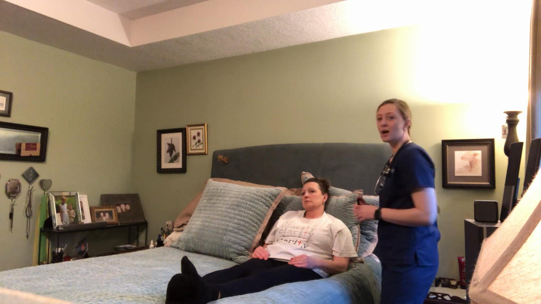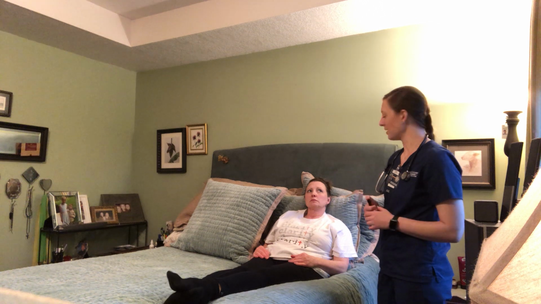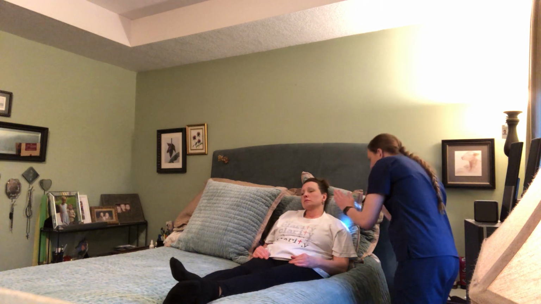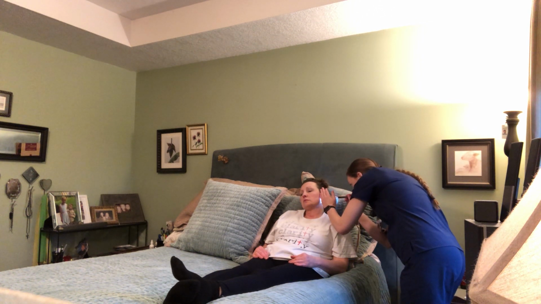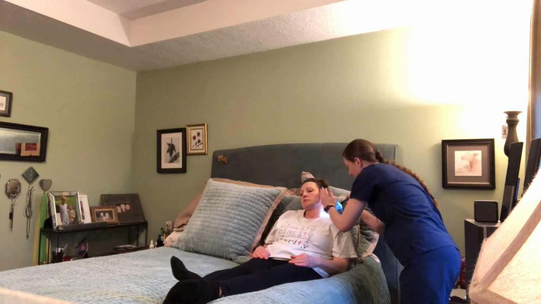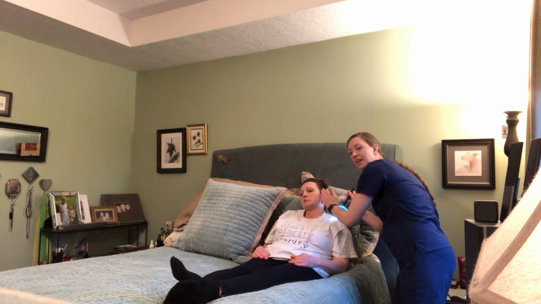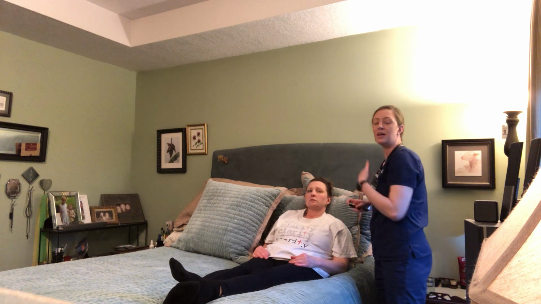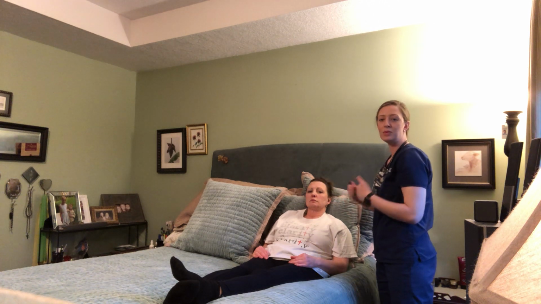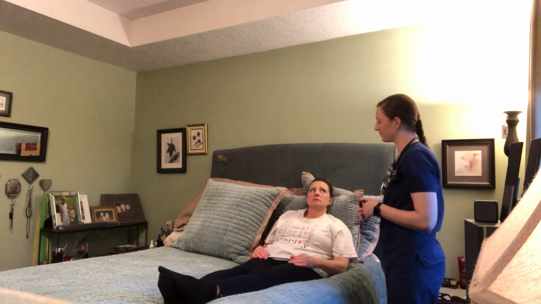I will then inspect her ears. Normally I would use an otoscope, but right now I will use my pen light. I will shine the light in her ears, noting that there is not any excessive cerumen, and that on the right side, this is her left side, on the left side the cone of light is at 7 o'clock. On the right side, it is at 5 o'clock. And I would be checking her ears bilaterally.